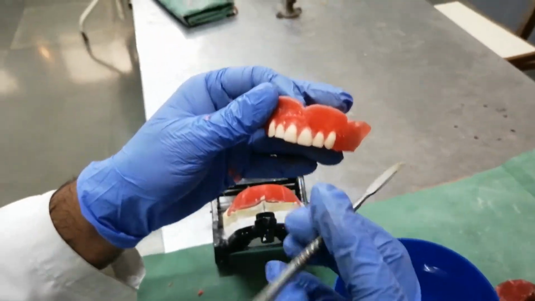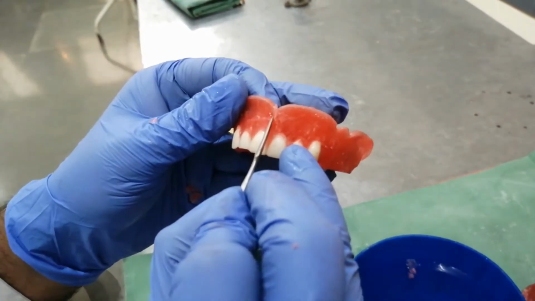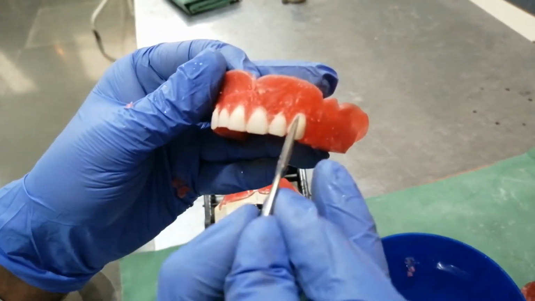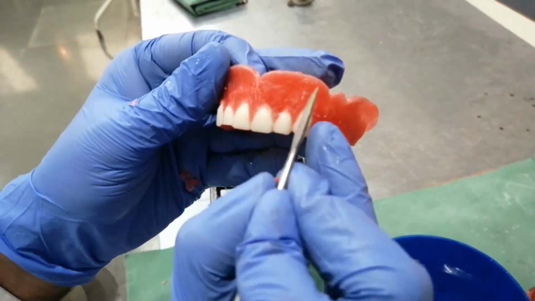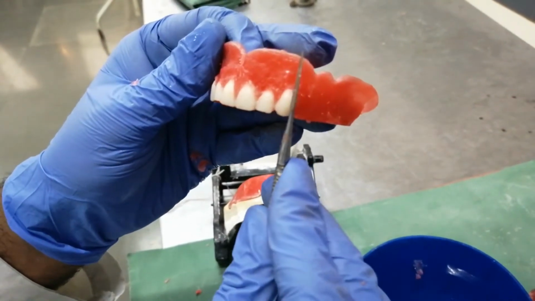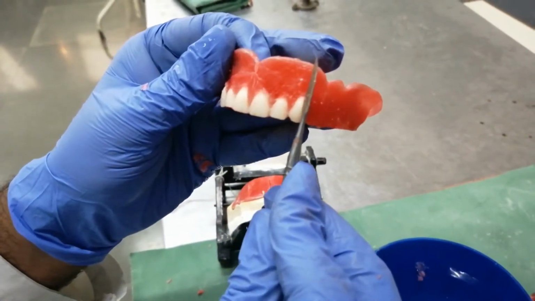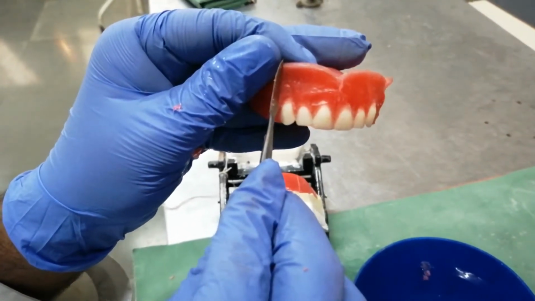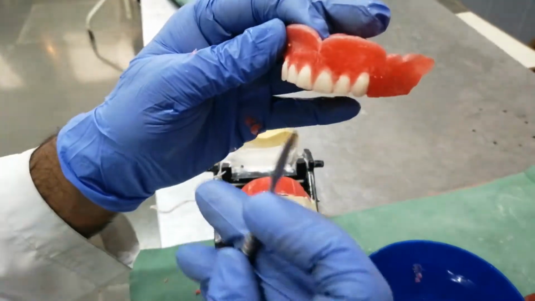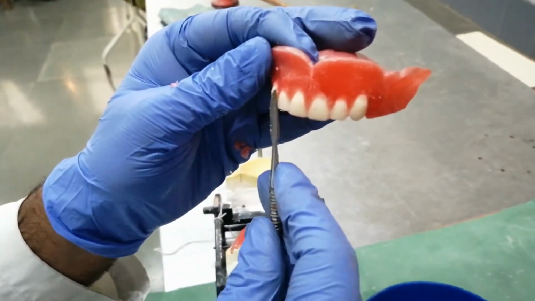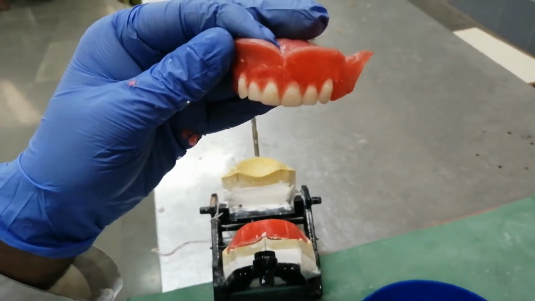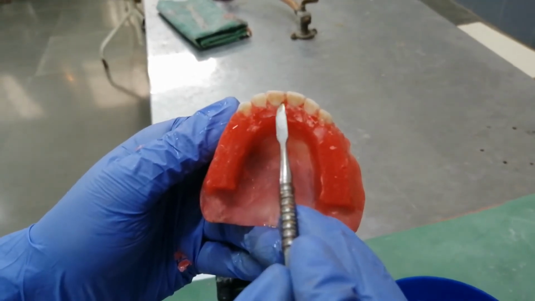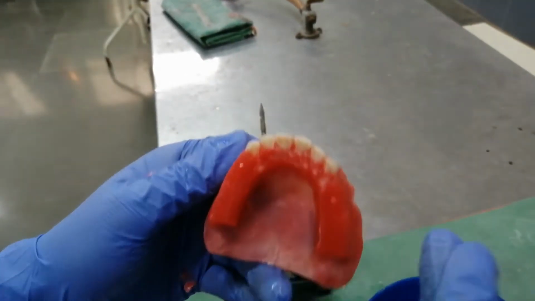Now we will again check the inclinations. The midline, long axis slope towards the mesial. Long axis is parallel to the central's long axis. Long axis slope towards the mesial, parallel long axis. Only mesial slope of the canine is visible. Palatally, wax should be removed up to the cingulum.